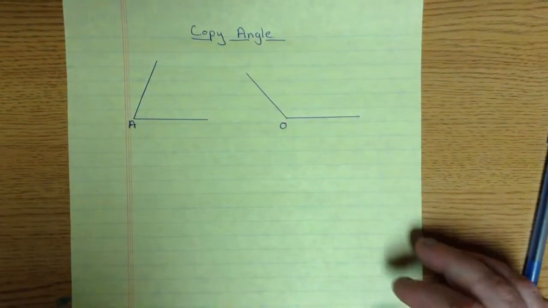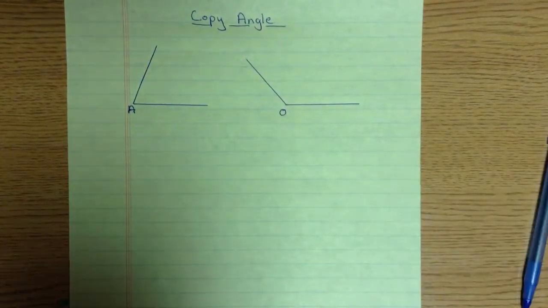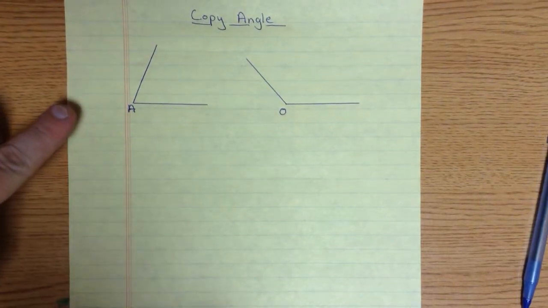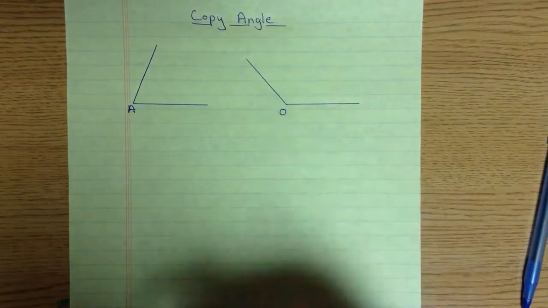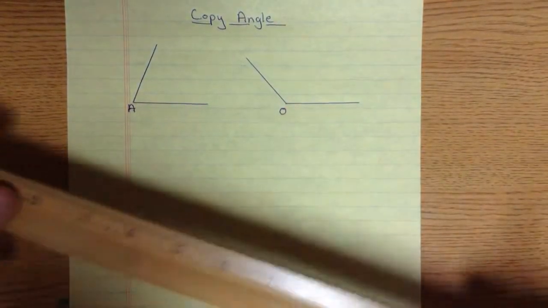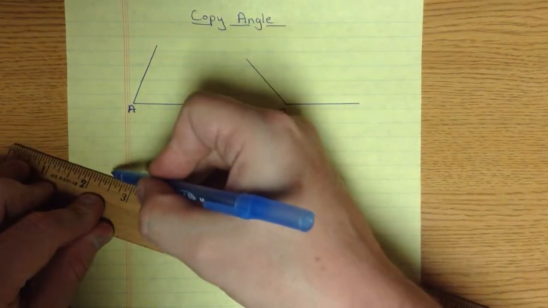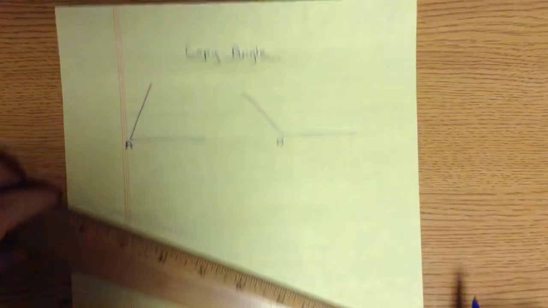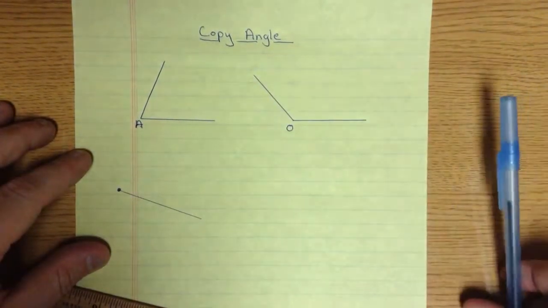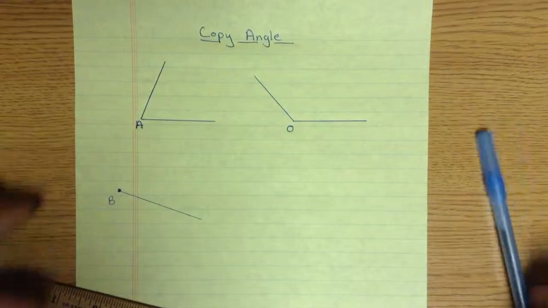The second type of copying we're going to do is an angle. Now this is a little tougher, so I'm going to do it twice. Once with angle A, which is an acute angle, and once with angle O, which is an obtuse angle. So again, anytime we're going to copy, we need to start with a segment to work from. This time I'm going to put the endpoint right here, and we're going to call this angle B.